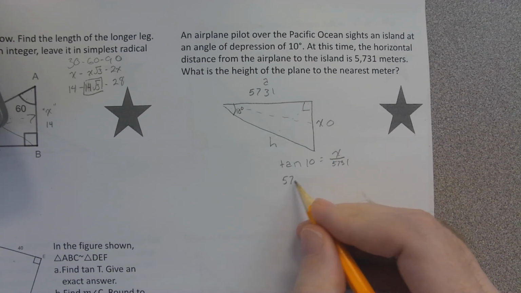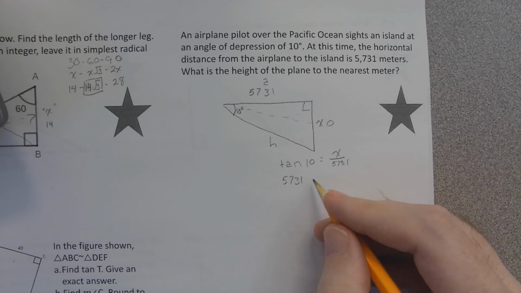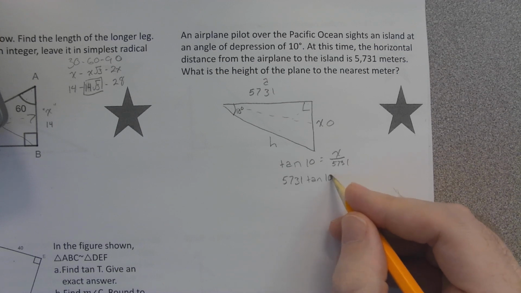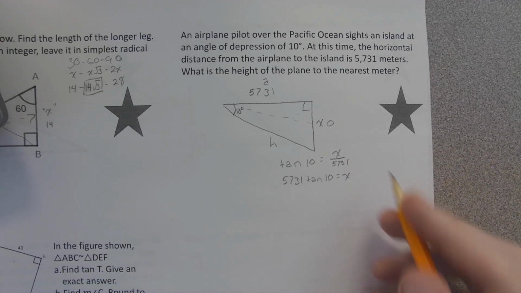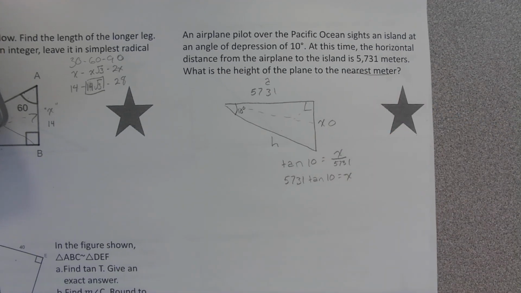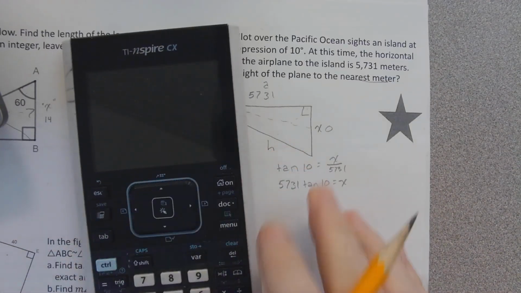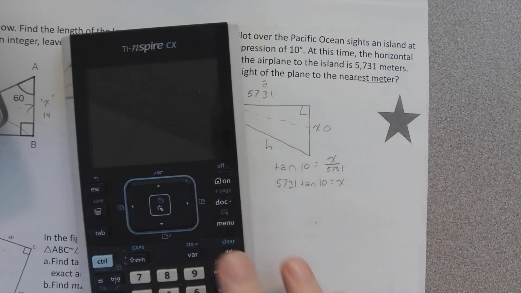So we do 5731 tan 10. Now it says nearest meter, so we're not going to have a decimal answer. Again, turn the calculator on.